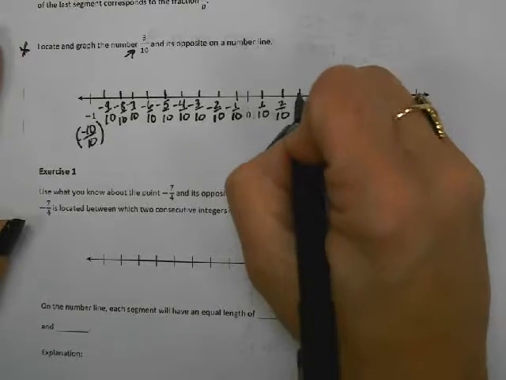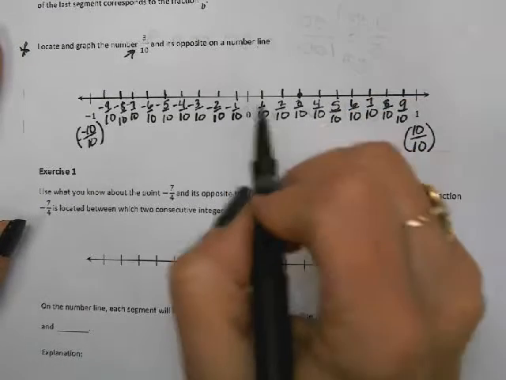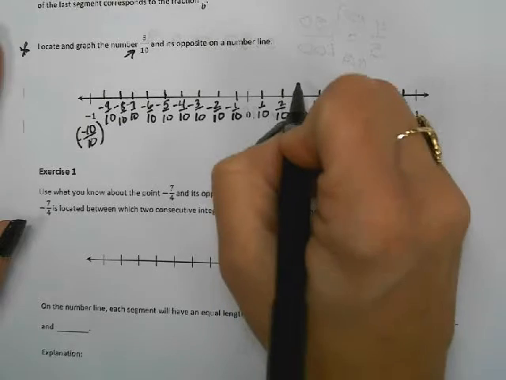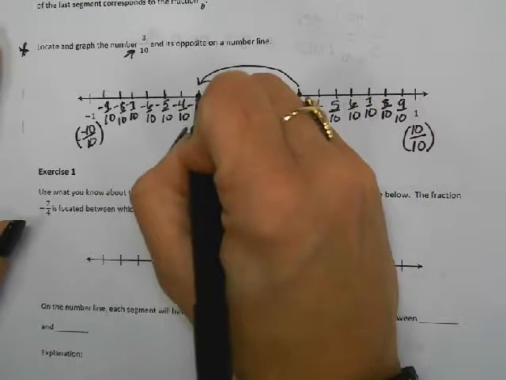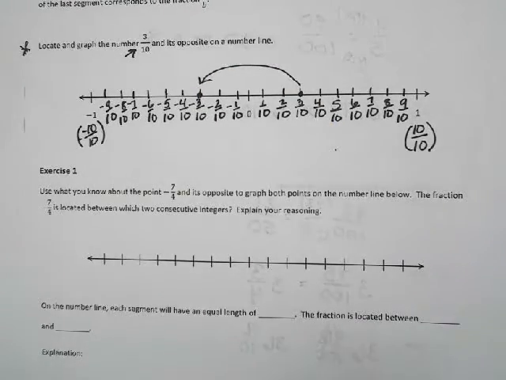So we want to locate and graph the number 3/10 and its opposite. So 3/10, graph it means we're going to put a point on the line. And we know that its opposite is going to be this -3/10. So I'm going to put a little arrow over to its opposite, -3/10.